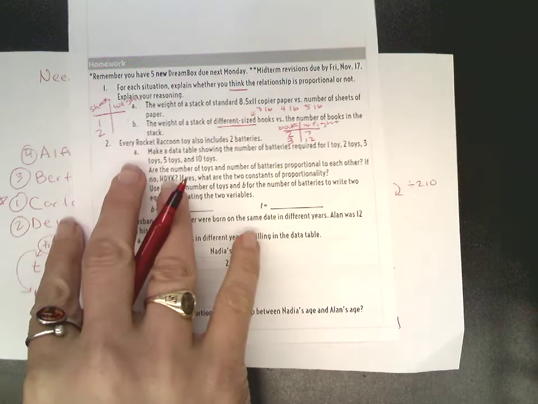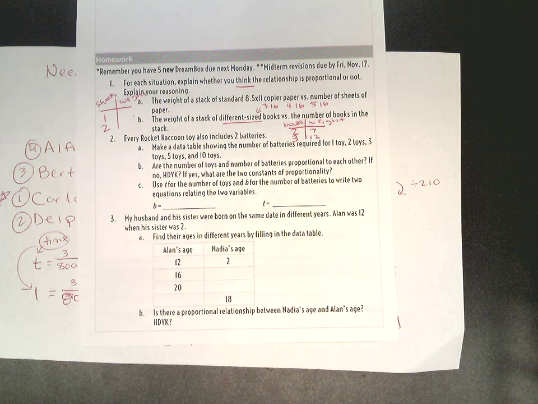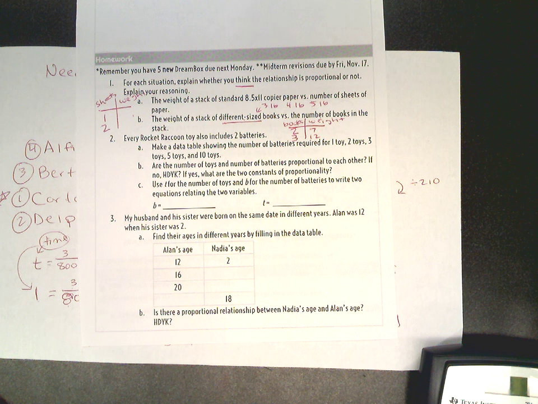So I'm asking you to think outside the box, really apply some of these strategies that we've been talking about, and I want to see what you can do with it. Determine if things are proportional or not.